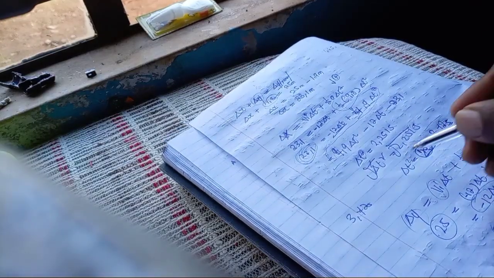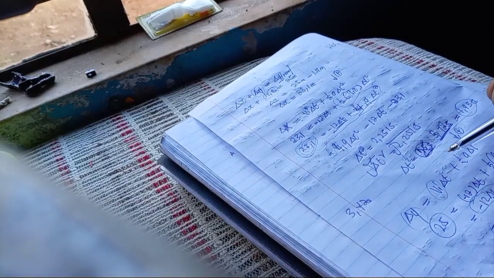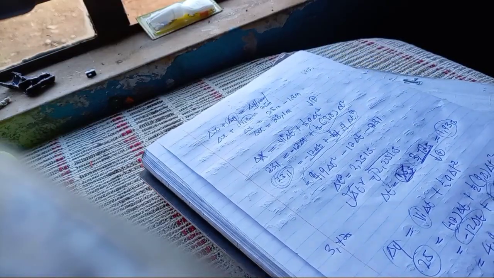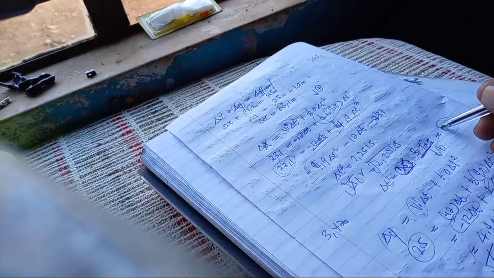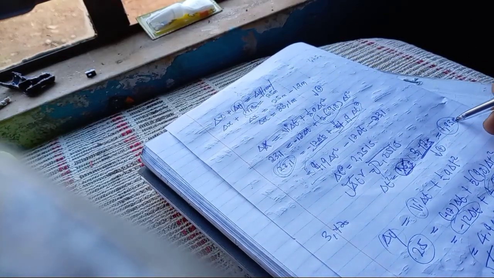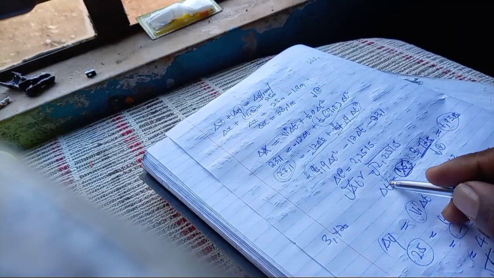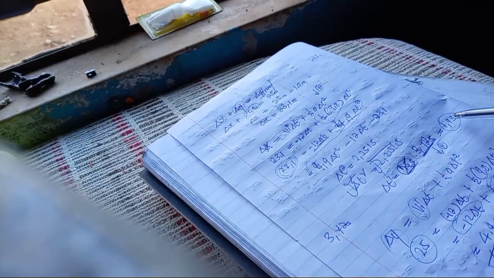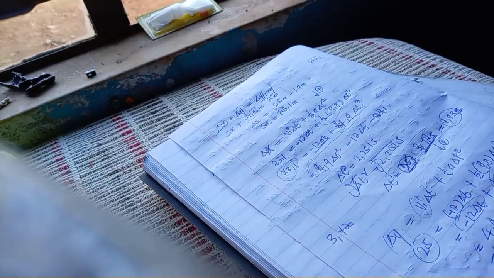I forgot to put a square. So I just found out that our answer here is 1.923 seconds, 1.123, because I put a square to the side. So 1.123 is our seconds.